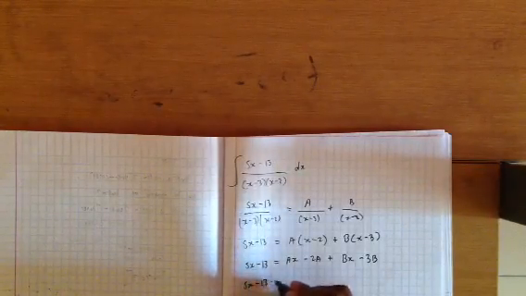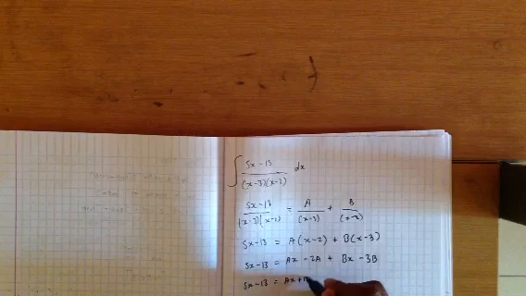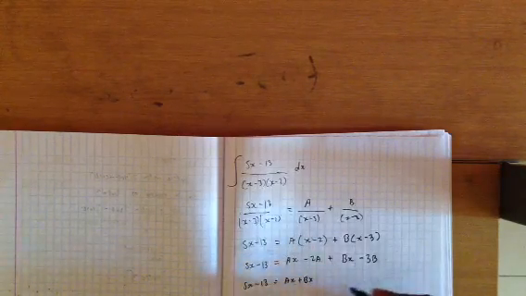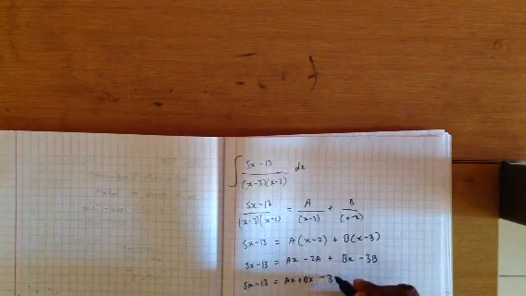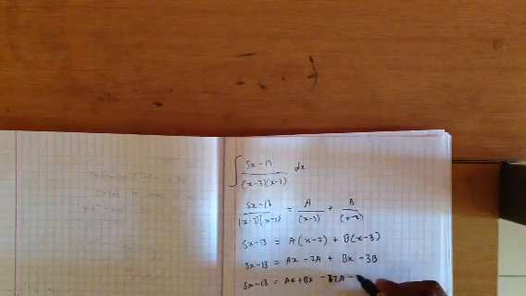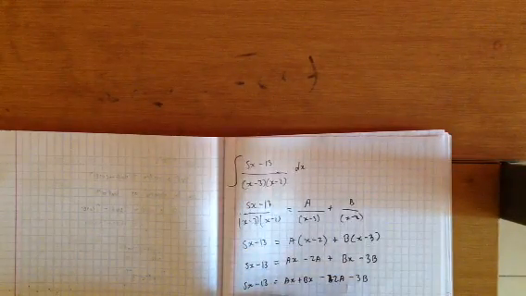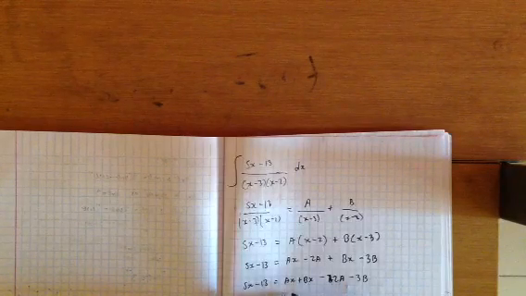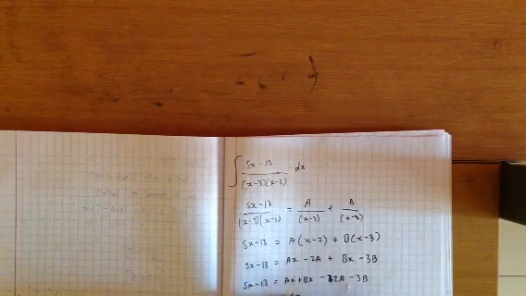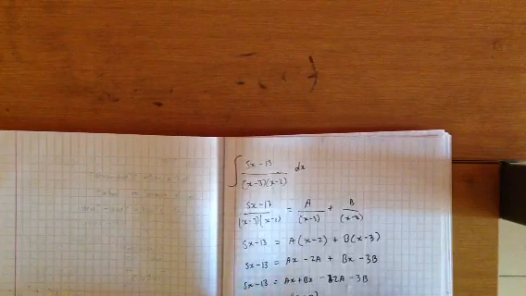Now we're grouping like terms, so we end up with ax plus bx minus 2a minus 3b. Now, if we put it this way, we factor out x, so we end up with a plus b with x on the outside.